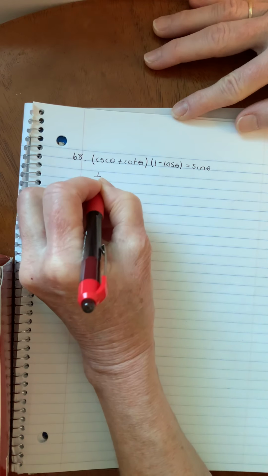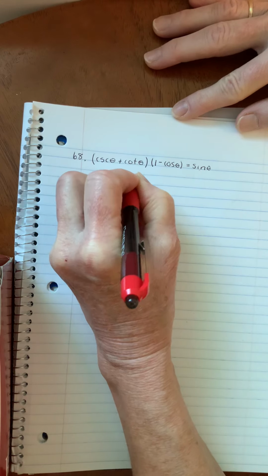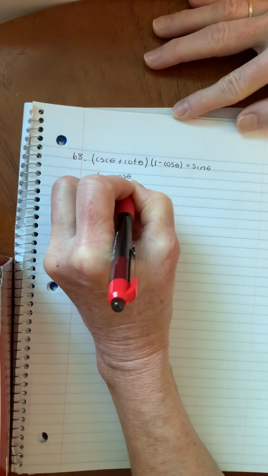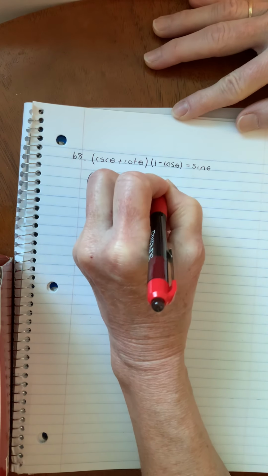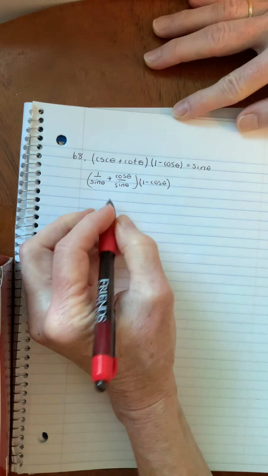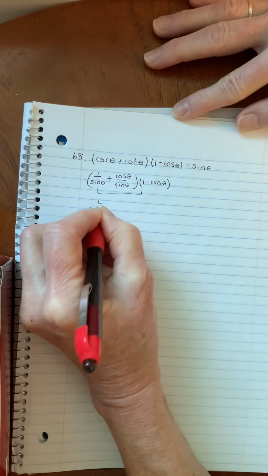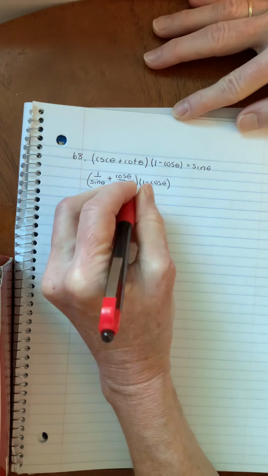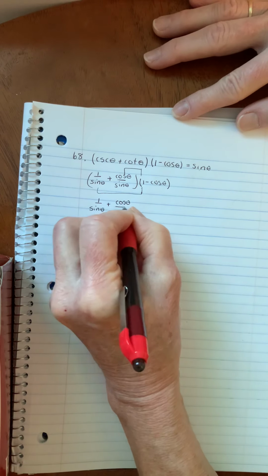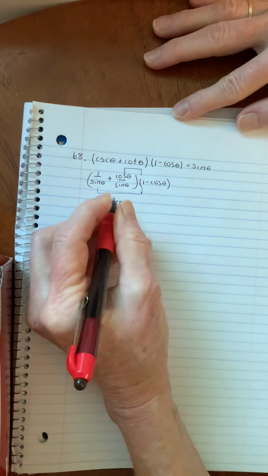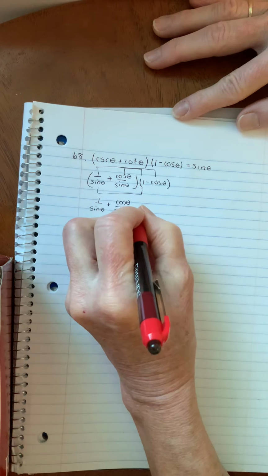Cosecant is 1 over sine theta plus cotangent is cosine theta over sine theta. So that's this one. This is 1 minus cosine theta. So now I'm going to multiply it out. Got this times this is 1 over sine theta plus, now this times this is cosine theta over sine theta. Then I've got minus cosine theta over sine theta.